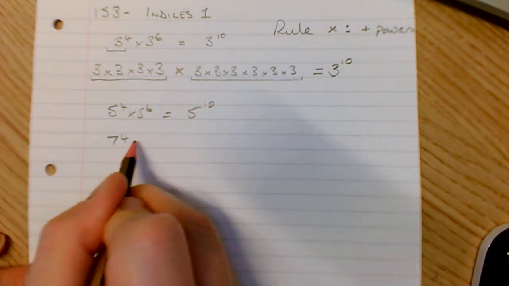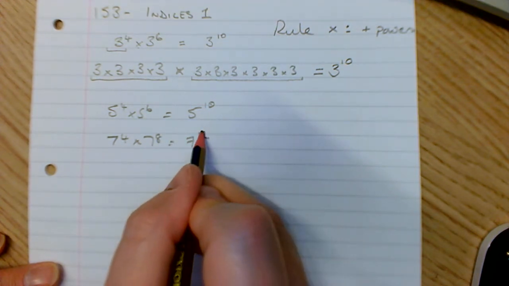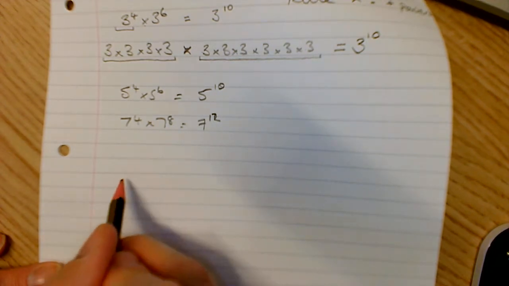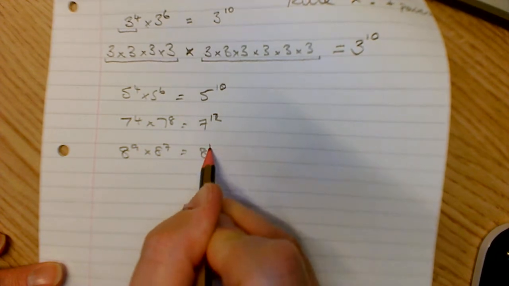7 to the power of 4 times 7 to the power of 8 is 7 to the power of 4 and 8 is 12. So that's a 12. Don't know what I was trying to write there. 8 to the 9 times by 8 to the 7 is 8 to the 16.